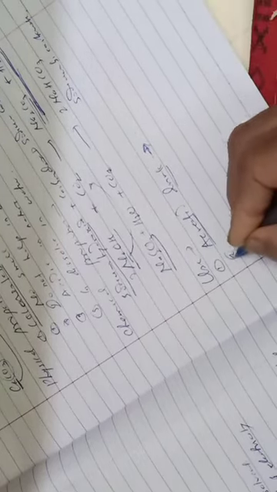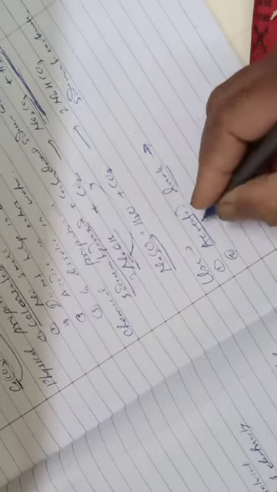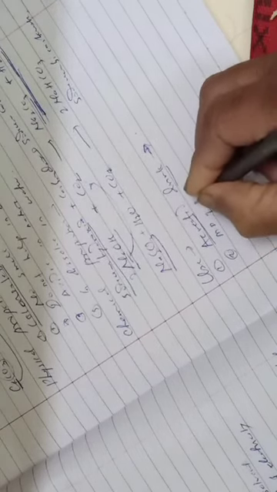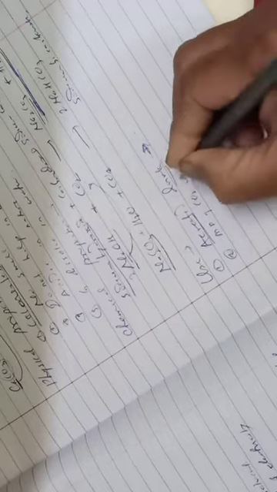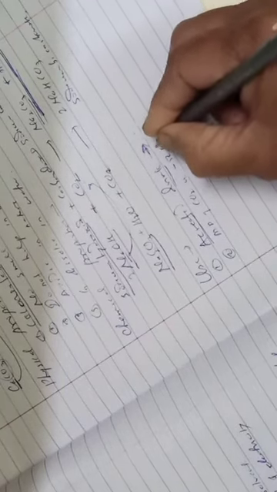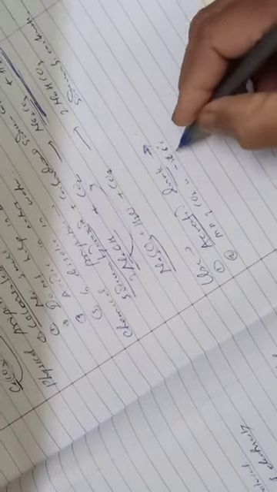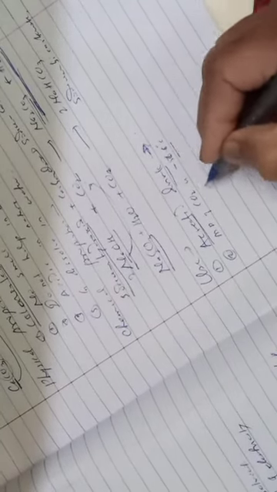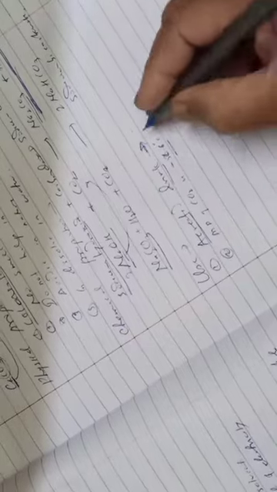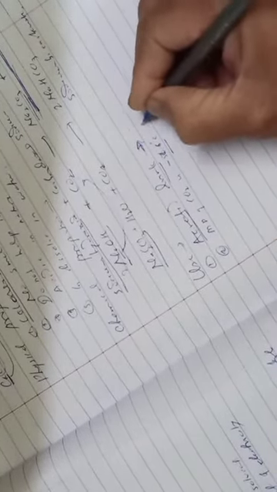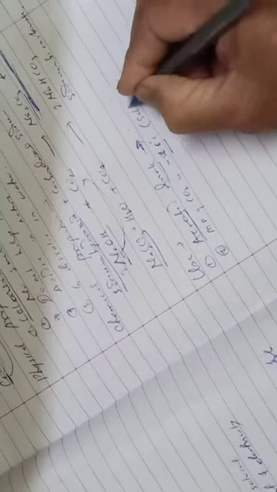Then, the melting point of CO2 is minus 56.6 degrees Celsius. So by decreasing the temperature up to minus 56.6, this carbon dioxide becomes a solid.